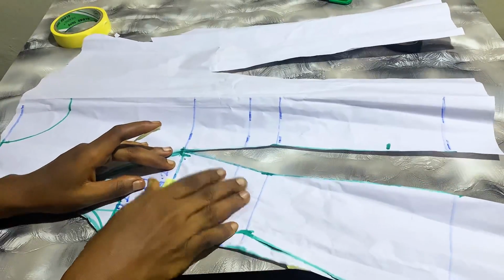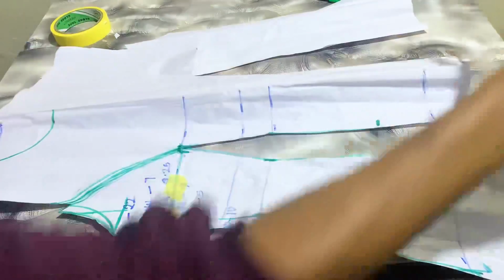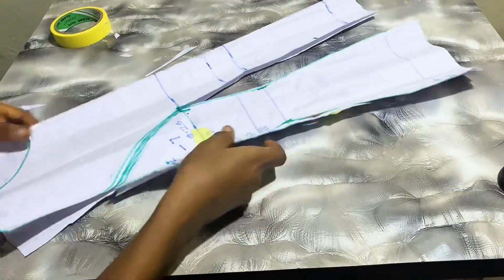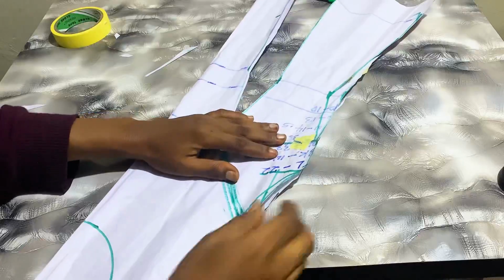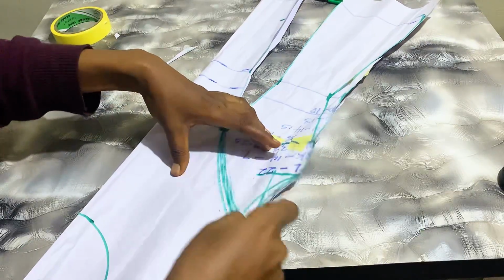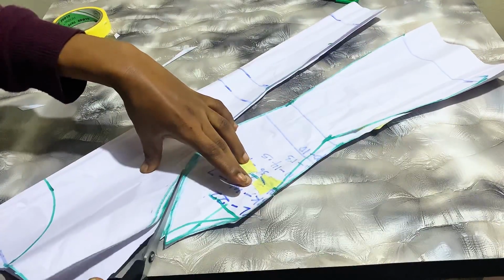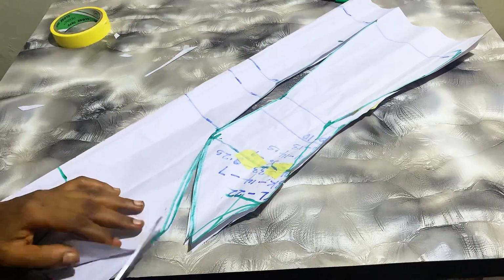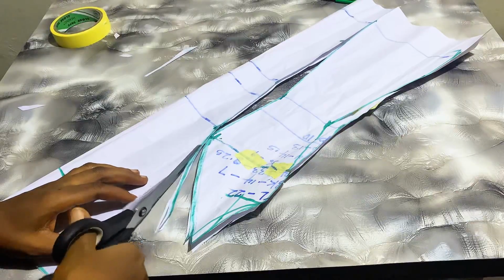Okay. After closing it up this way, fold it into two again and cut out the design. Our darts, we are going to cut our darts out.